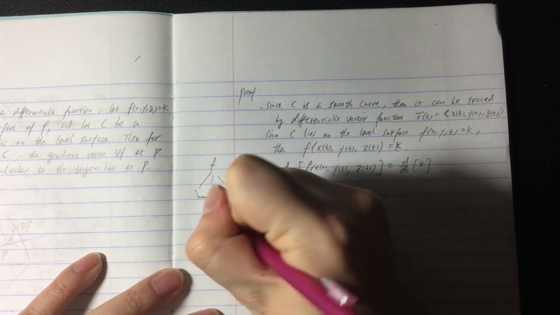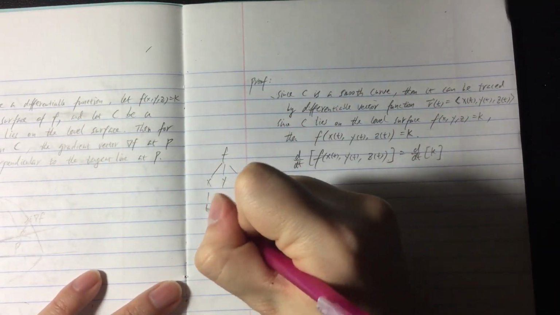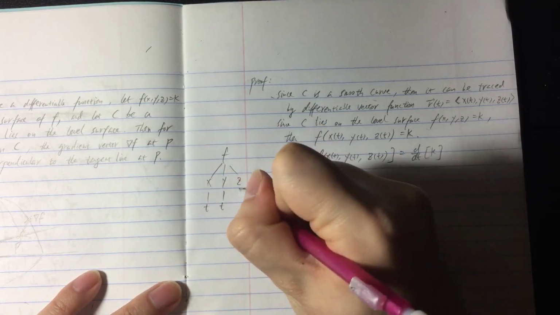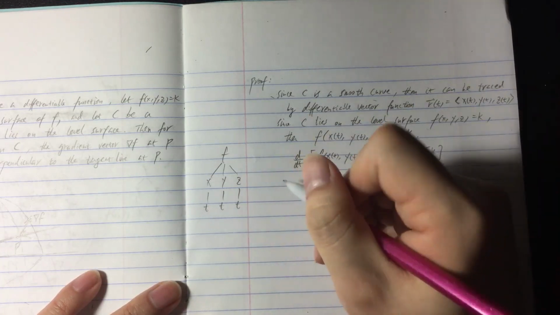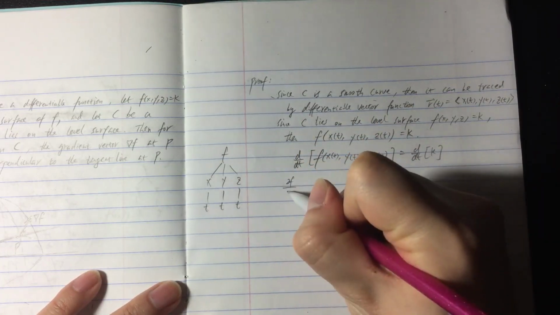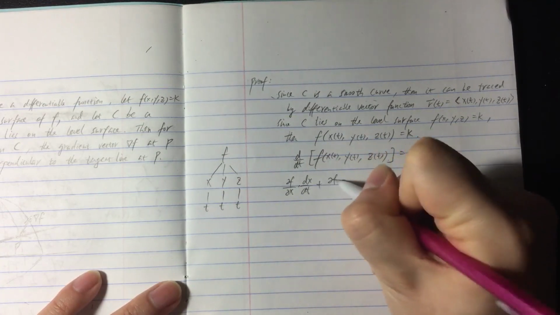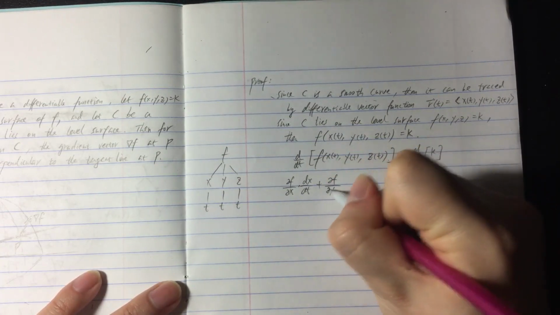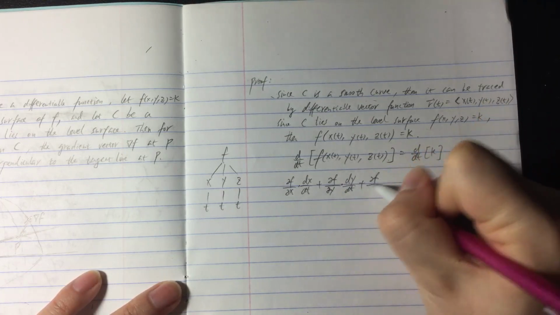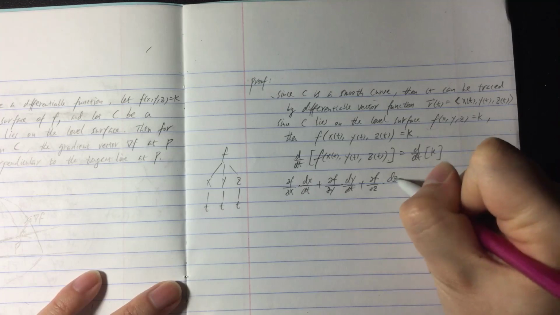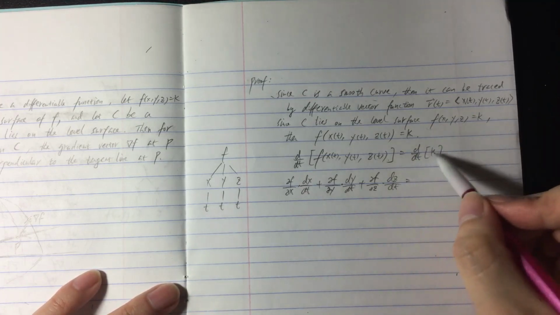The derivative is partial f over partial x times dx over dt, plus partial f over partial y times dy over dt, plus partial f over partial z times dz over dt. On the right side, the derivative of a constant is 0.